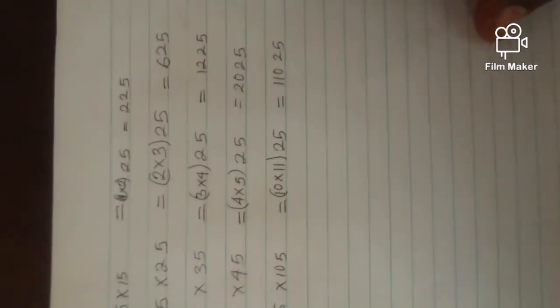You can try this at any spare time of yours. This is how you multiply any number ending with 5.